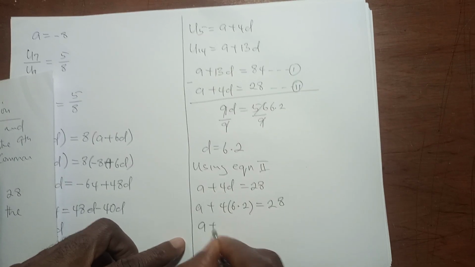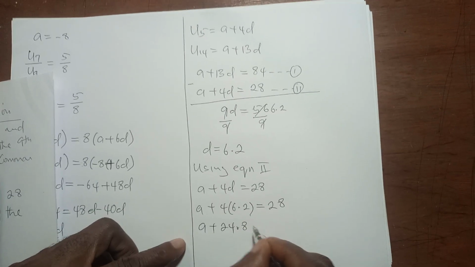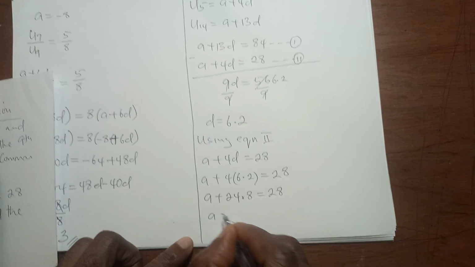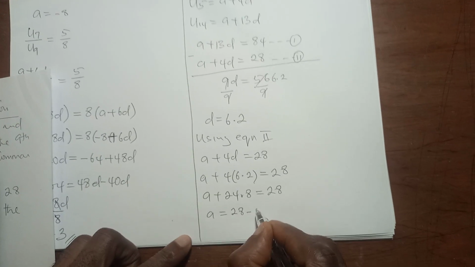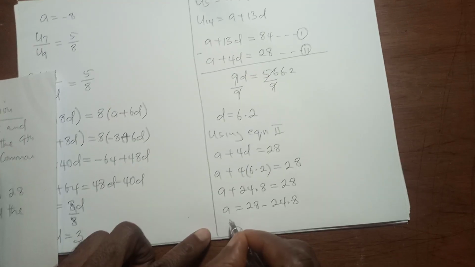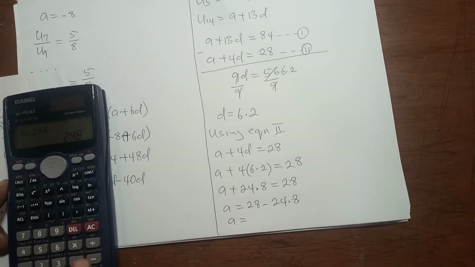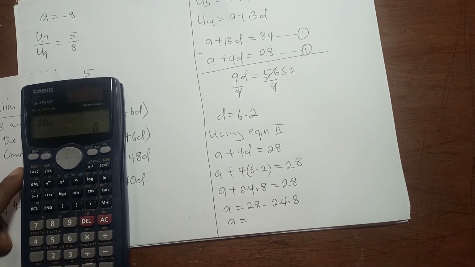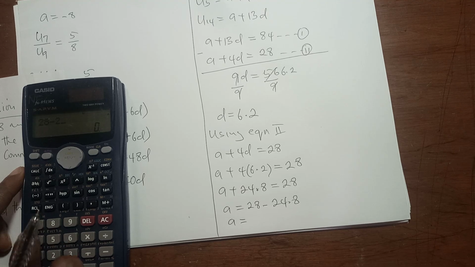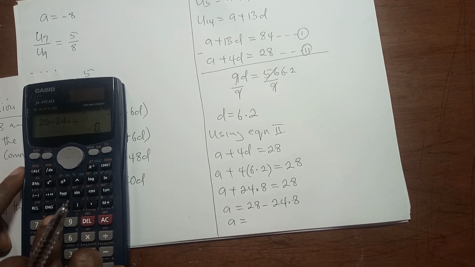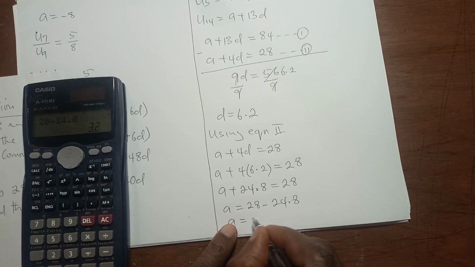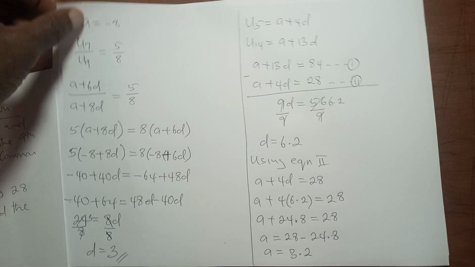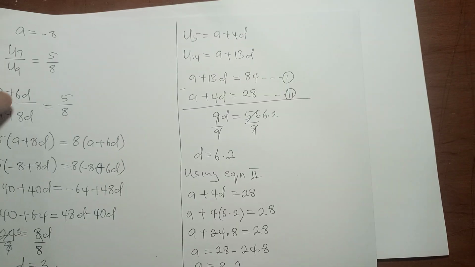So we have A plus 24.8 is equal to 28, which by collection of like terms gives us that A is equal to 28 minus 24.8, which will give us 3.2. So from here we have found the values of our first term and common difference.